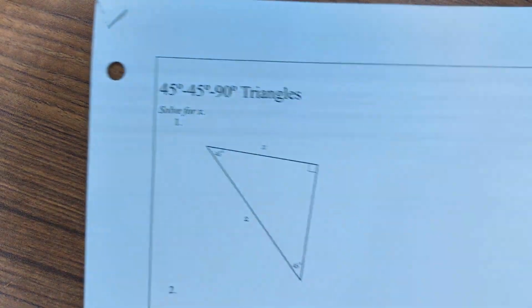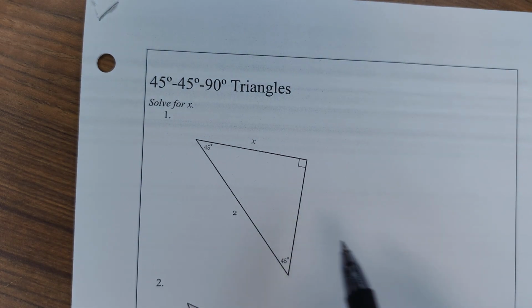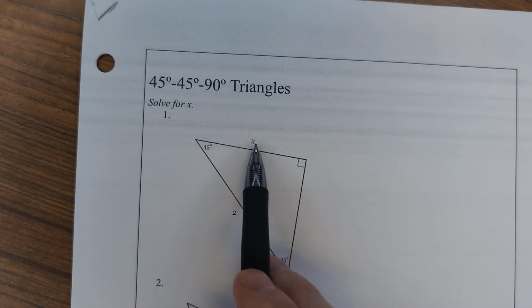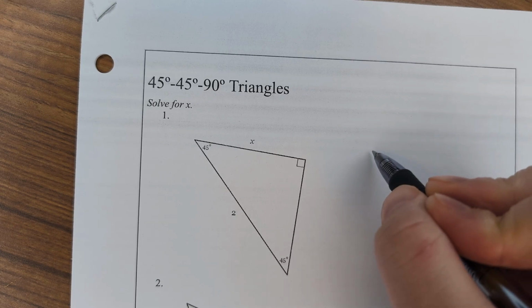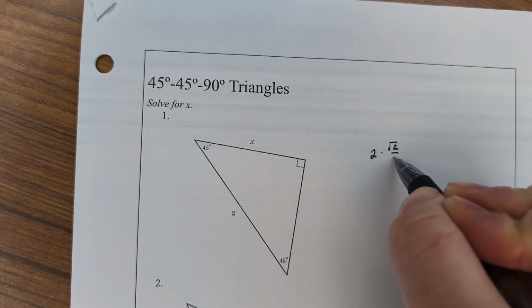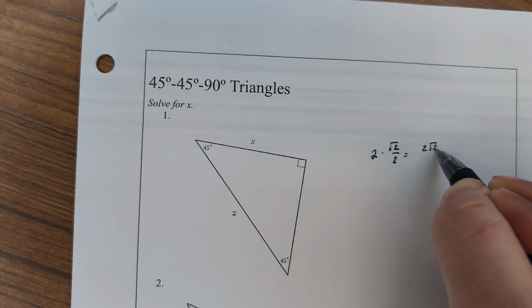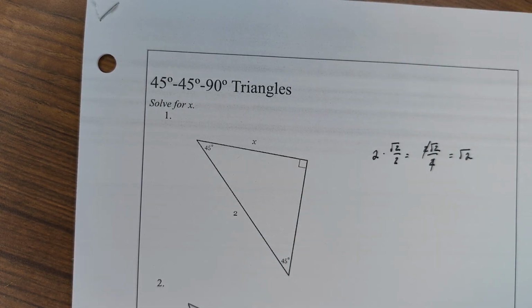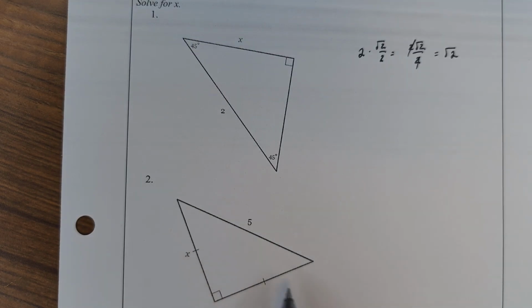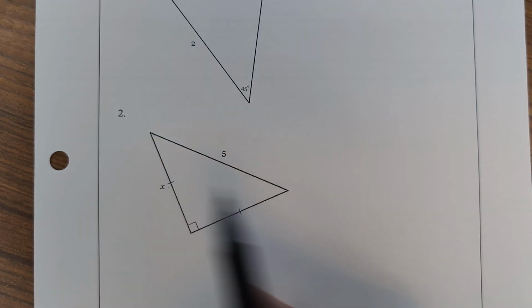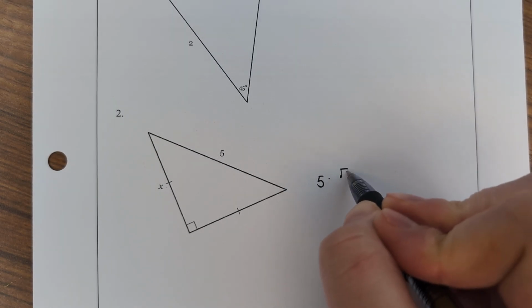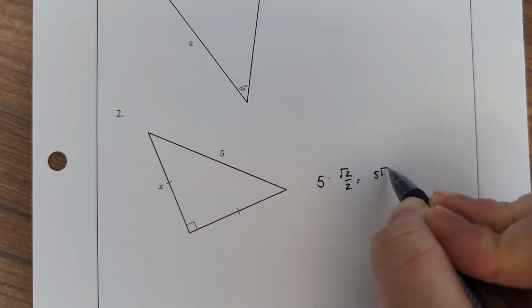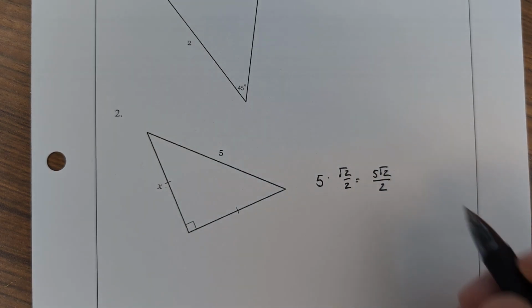So if you look at some examples, all right, so we got some 45, 45, 90s. So in this case, I have the hypotenuse, I need the leg, so the rule was multiply by root 2 over 2. So take the side I know, multiply by root 2 over 2. So that would give me this. 2's can cancel, which gives me just root 2. So down here, this one's the congruency version. So once again, I have the hypotenuse, I need the leg. So take the side I know, times root 2 over 2. So 5 root 2 over 2, and that doesn't reduce, so that's the best I can do.